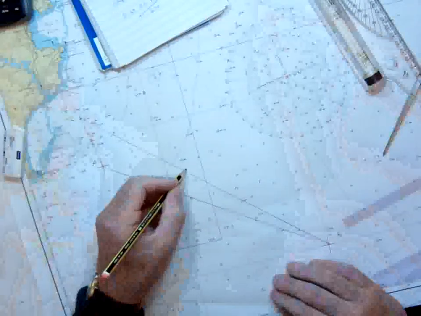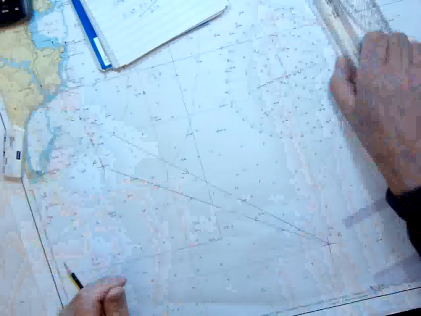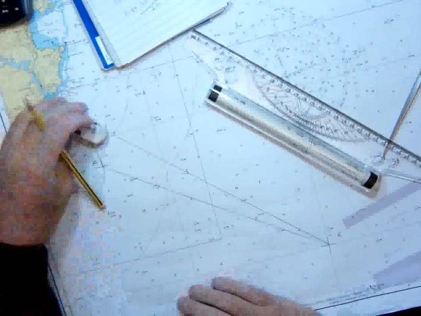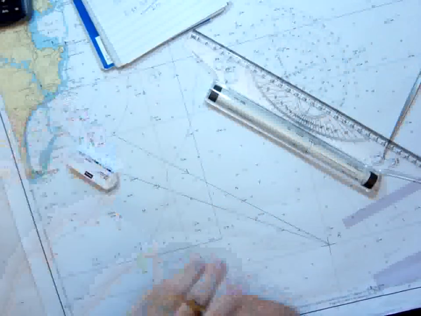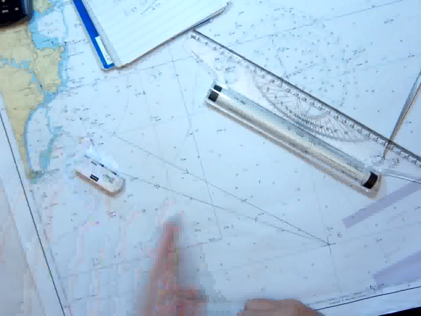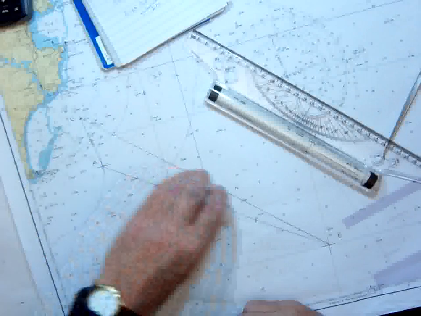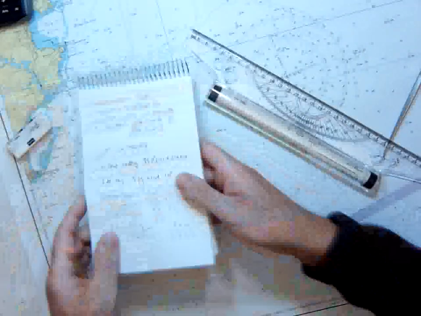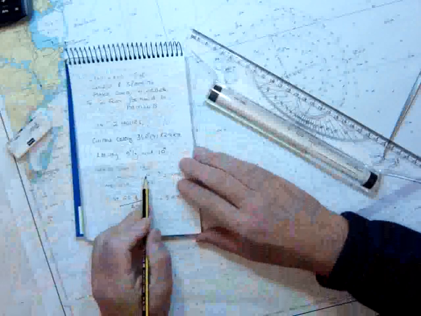We'll put one arrow on that, so in effect that is our water track. So if the helmsman steers 132, although the eraser's pointed towards 132, because of the current pushing us up this way, we will actually make good that course. So we write that on our answer script, that the water track is 132.